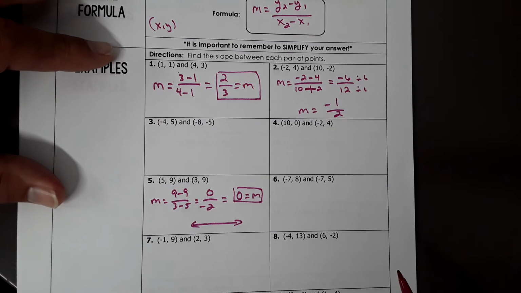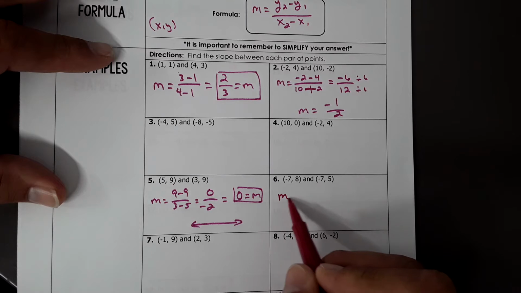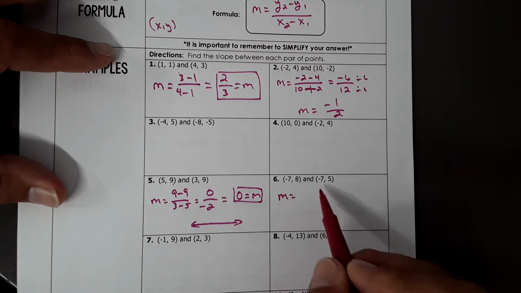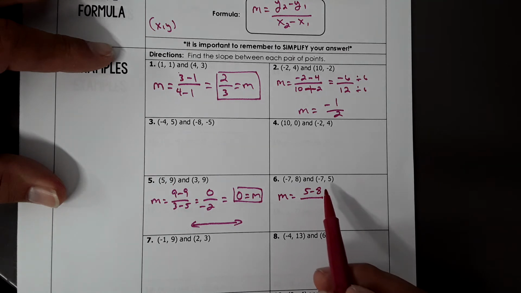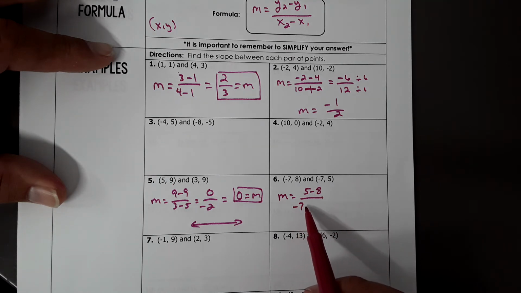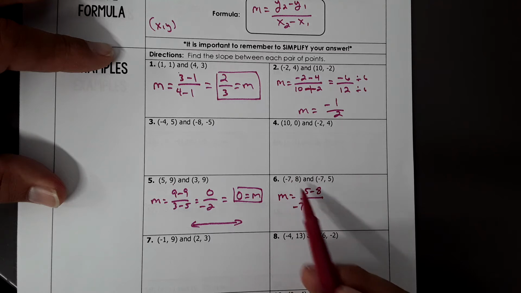Let's look at number 6. Y minus y. So 5 minus 8 over x minus x. Negative 7. Take away this negative 7.